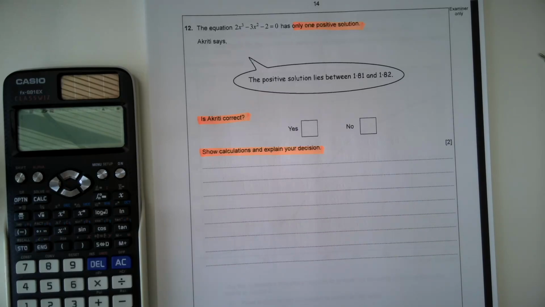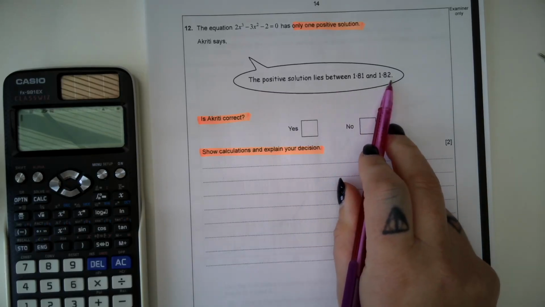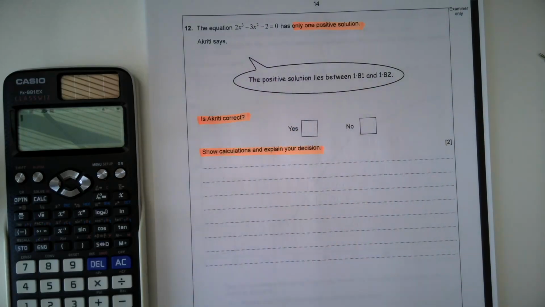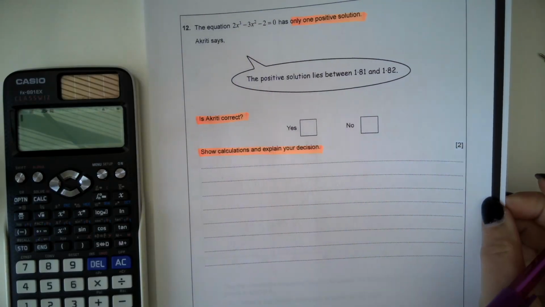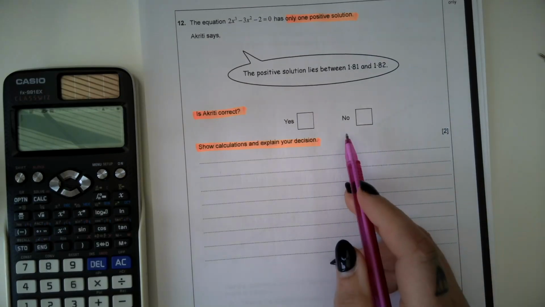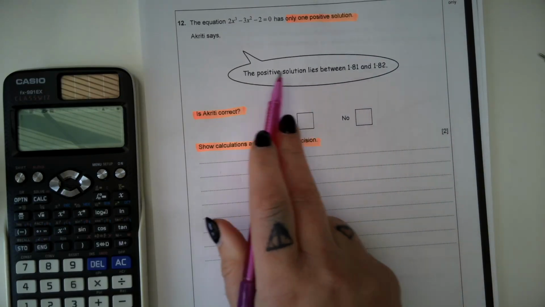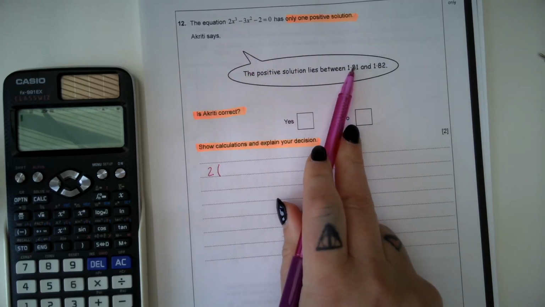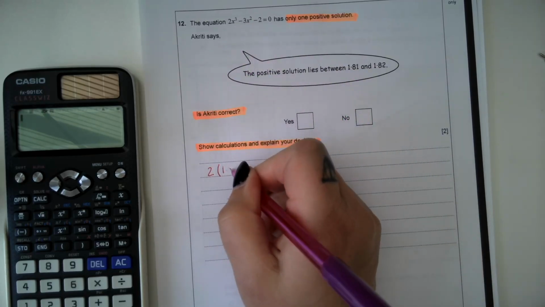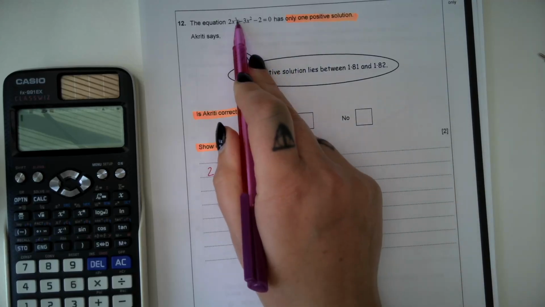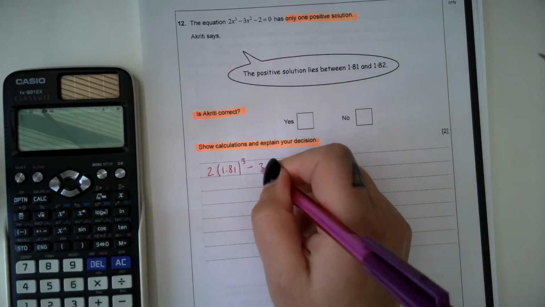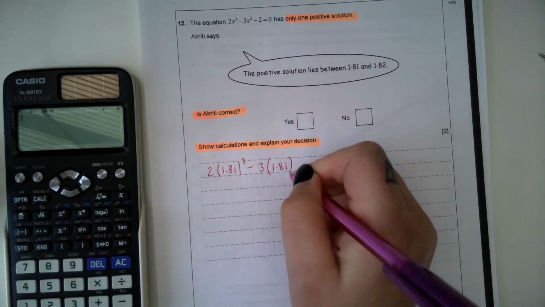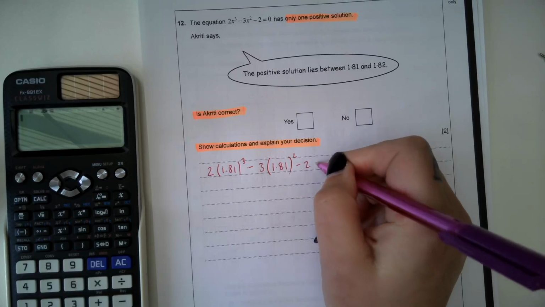So for solutions to lie between particular values, we're going to have to substitute these 2 values into this equation and then compare those results and see what we think. So we're going to start with 1.81. So we have 2. Wherever there's an x, I'm substituting 1.81. So 1.81 to the power of 3, subtract 3. Again, we've got an x. So 1.81 squared, subtract 2.